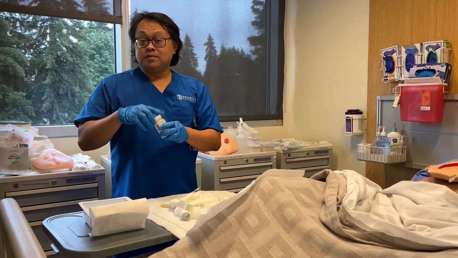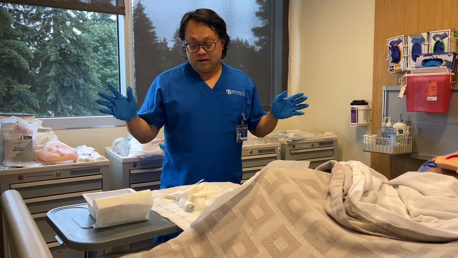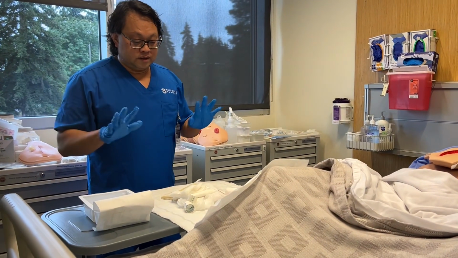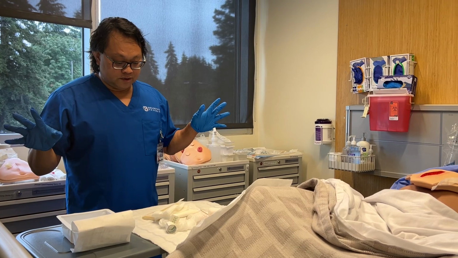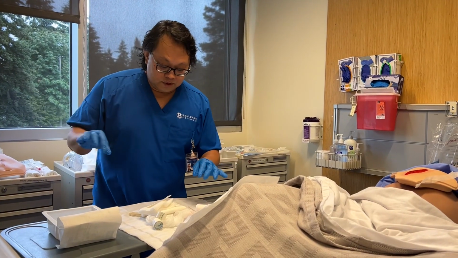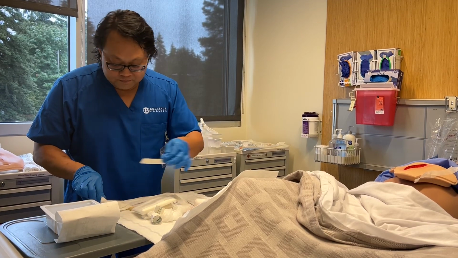There will be certain items that will go in the trash, and certain items that will go in the biohazard bag, depending on if it's contaminated with biohazard. And then I am going to set everything ready.